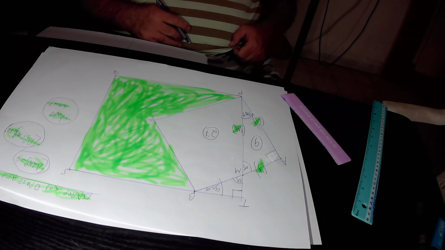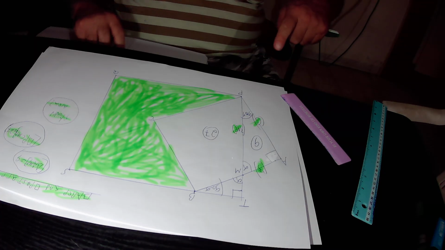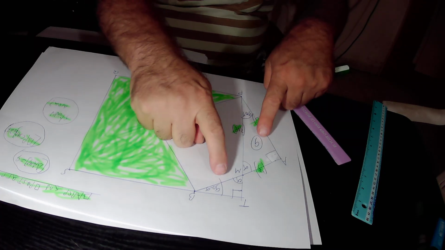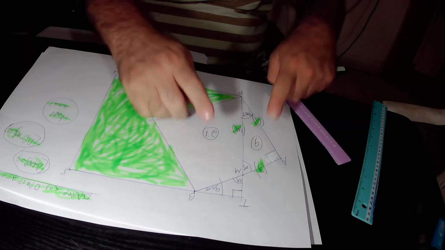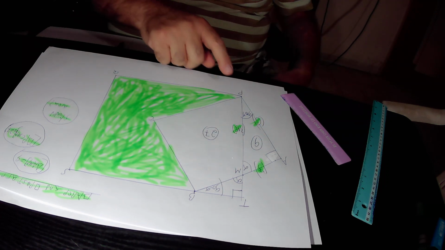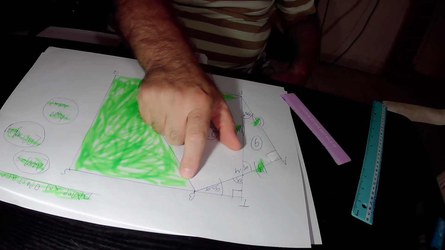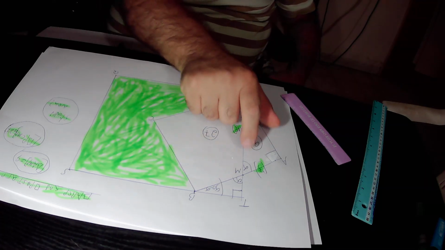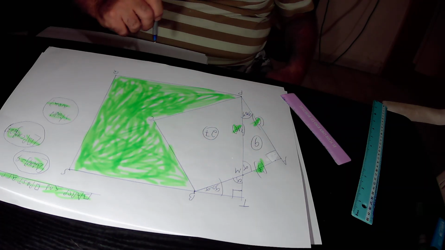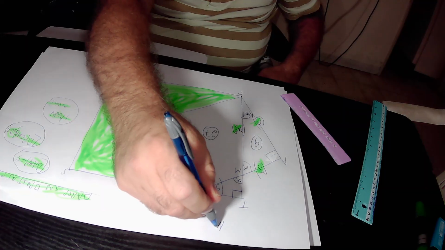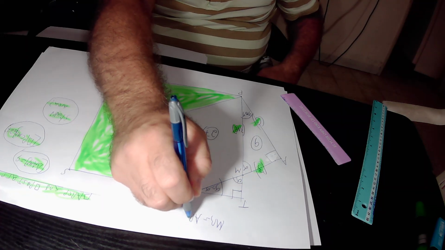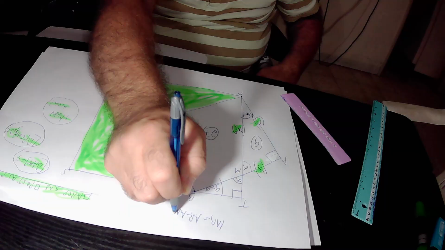It is very easy to see that those two right triangles are similar to each other, but before that, what is the length of side MB? MB equals AB minus AM.